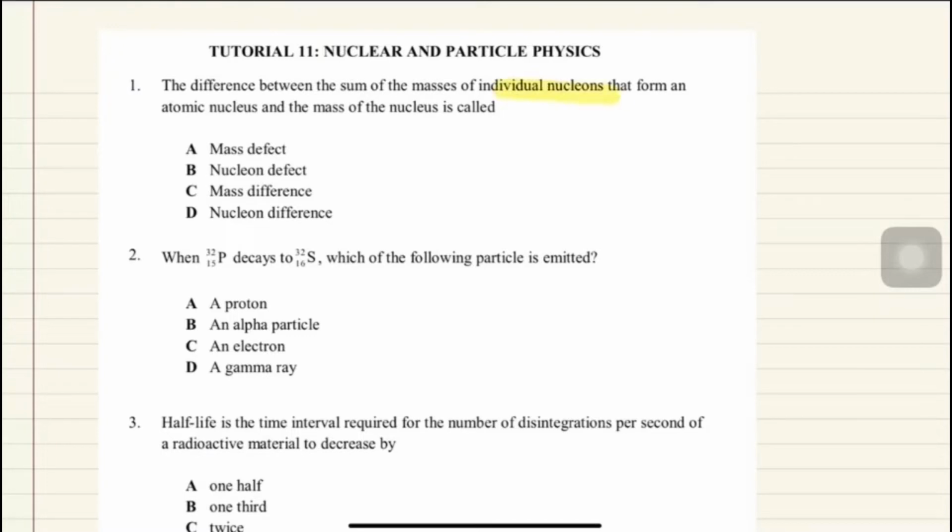Individual nucleons that form atomic nucleus and the mass of the nucleus is called. So maksudnya, for each one of these individual nucleons, kamu tambah, ada difference dengan total mass of the nucleus. Kenapa? Apakah itu? A. Okay. The difference is because there is mass defect.